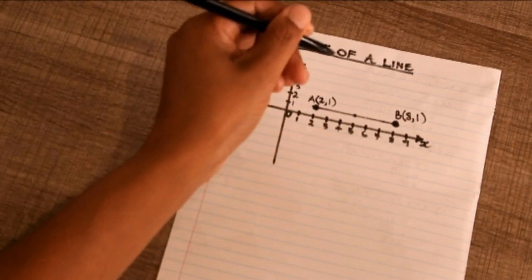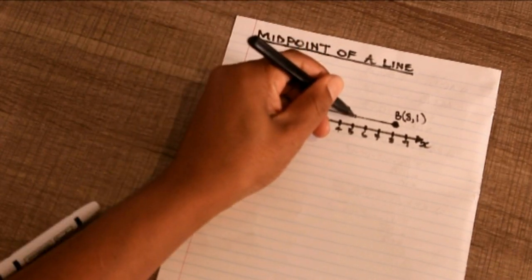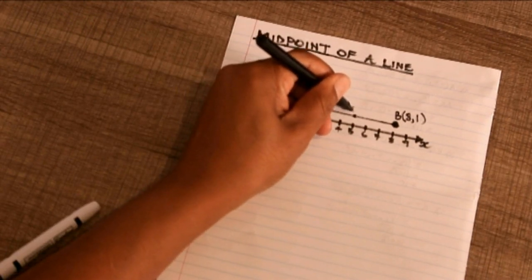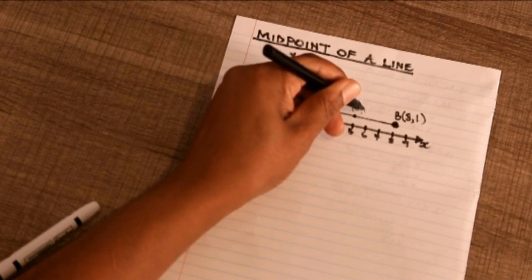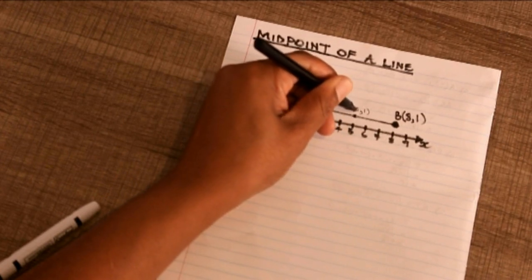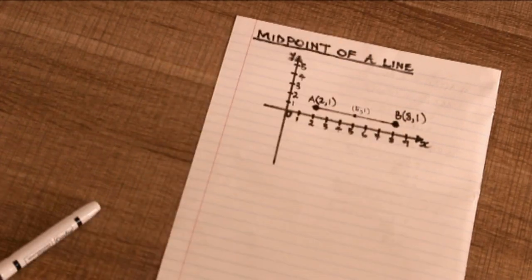Now what do you think is this point here? What is the value of x? The value of x is what? It's 5. And the value of y is still 1. It hasn't changed. Can you see that? So that midpoint is (5, 1).